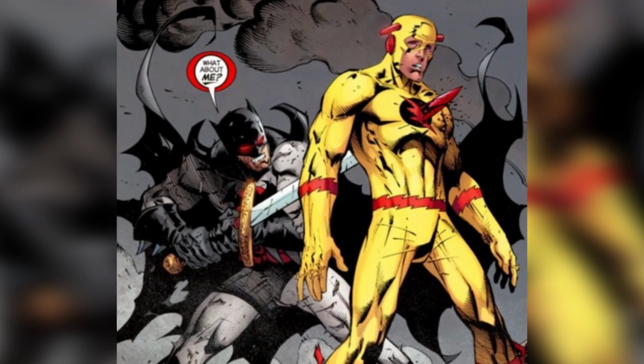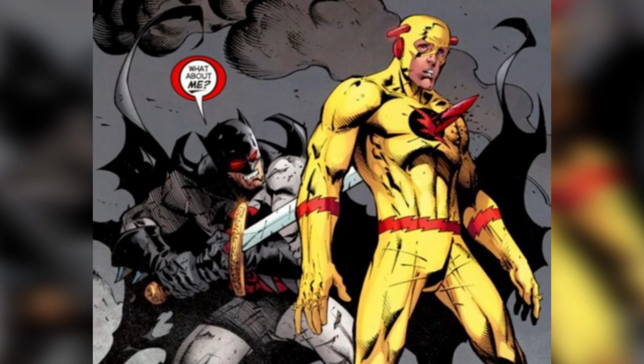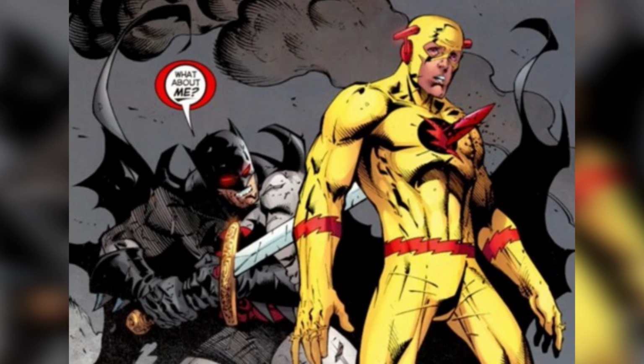After being revived by the white light, he tries to stop the Flash again in Flashpoint, but was stabbed and killed by Thomas Wayne, the Batman of Flashpoint. The guy can't catch a break, but then again he kinda deserves it.